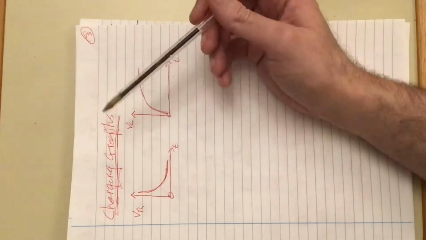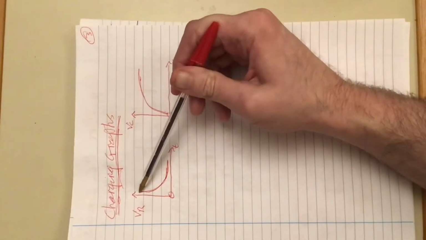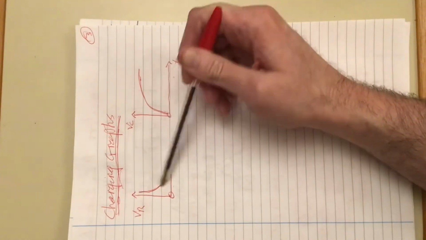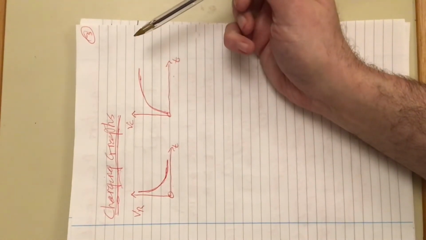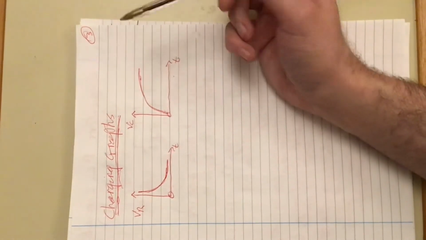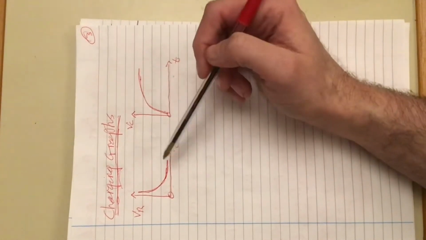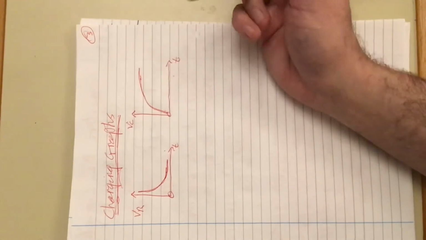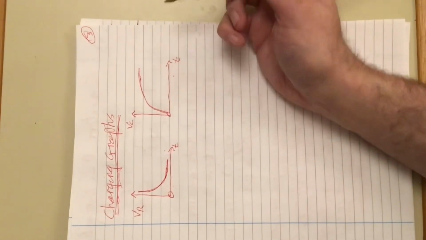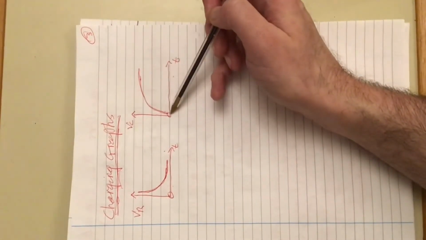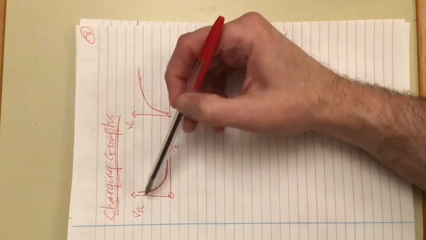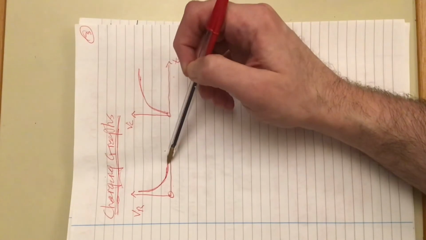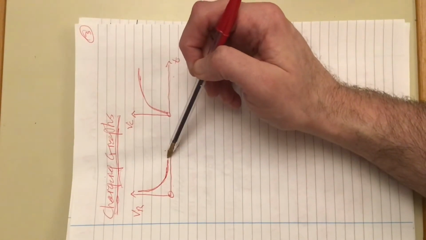So basically what's happening is the instant we close the switch, we have a high voltage across the resistor pushing a big current through the circuit. That starts to charge up the capacitor. Now as more and more charge gets stored on the capacitor, the circuit has to do more and more work holding that charge on the capacitor, keeping it there, which means that more and more of the voltage gradually ends up being across the capacitor and less and less and less ends up being across the resistor.